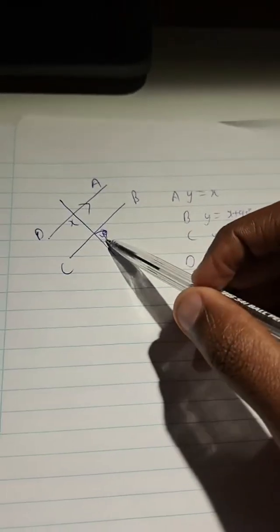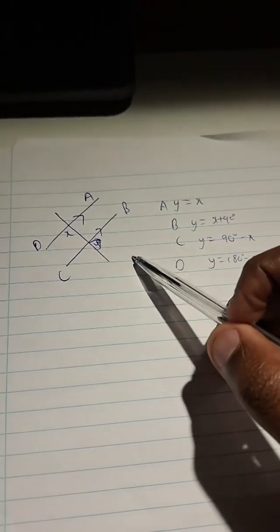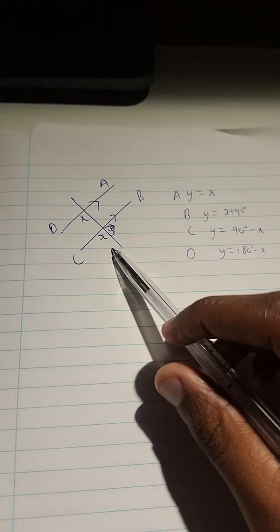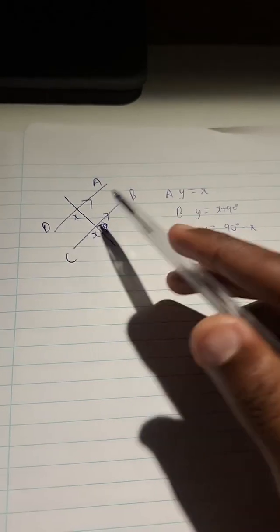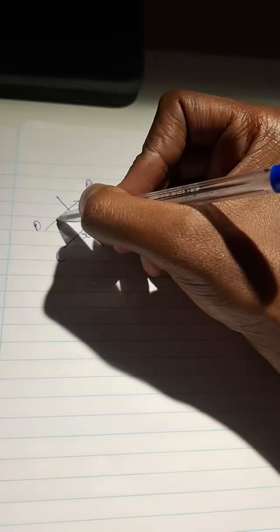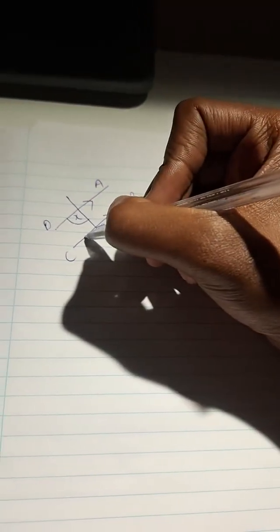Y is there. Okay. They are saying these two lines are parallel. So let's be honest, this x will have another x here.